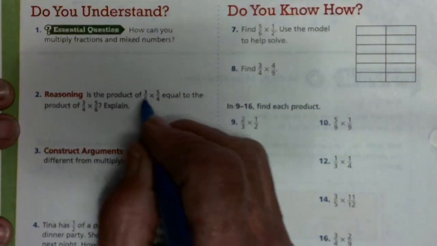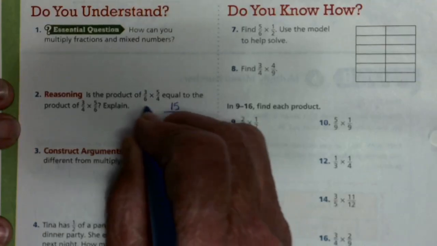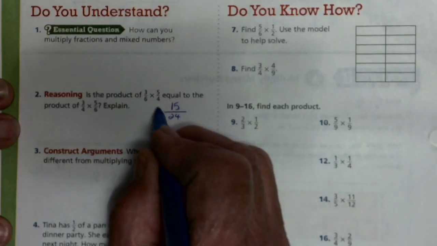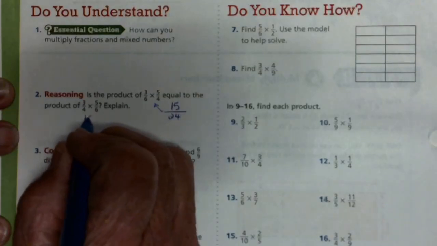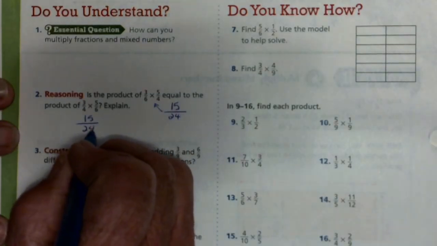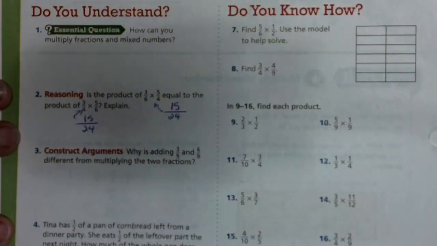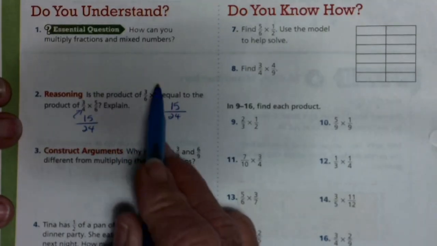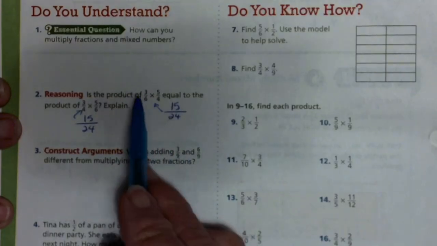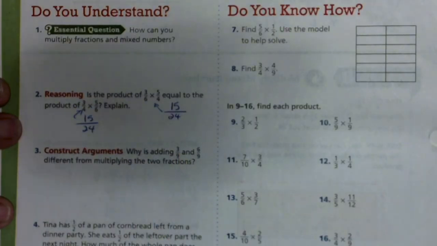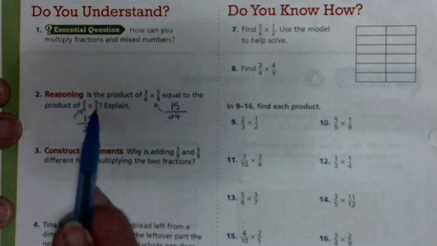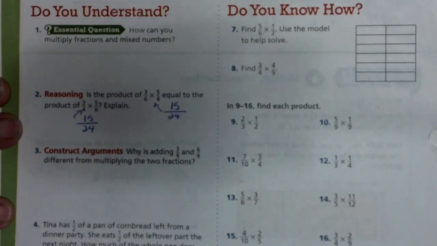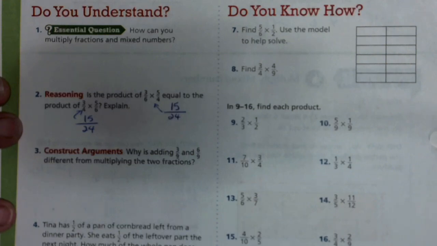Well, I'm going to do the math and pretend I don't know the answer. So I'm going to do 3 times 5 is 15, and 6 times 4 is 24 for this one. And for this one, 3 times 5 is 15, and 4 times 6 is 24 for that one. And it looks to me like they come out the same. We got 4 factors. We got a 3 and a 5 in the top, a 3 and a 5 in the top. We got a 6 and a 4 in the denominator, a 4 and a 6 in the denominator. We have the same factors in the numerator as we have in the denominator. So therefore our answer is going to come out the same.